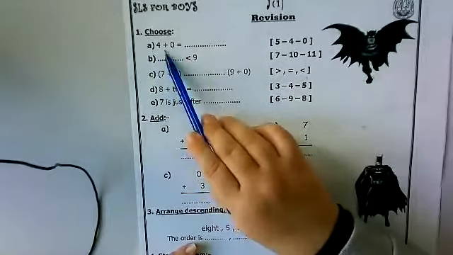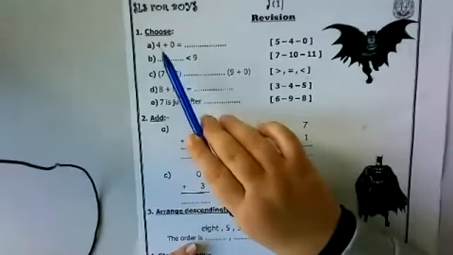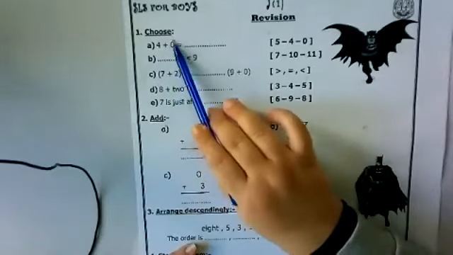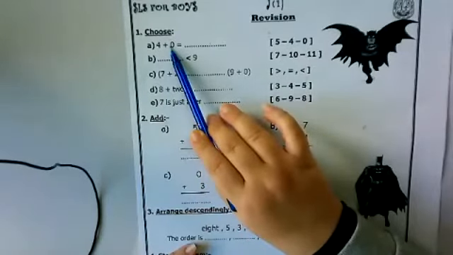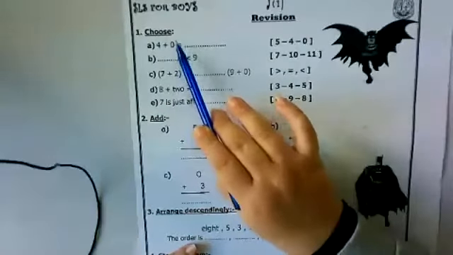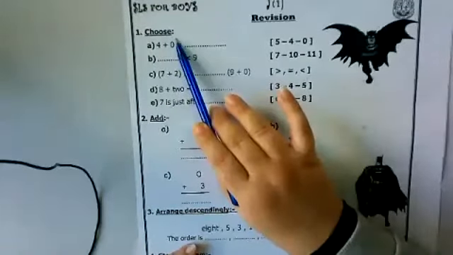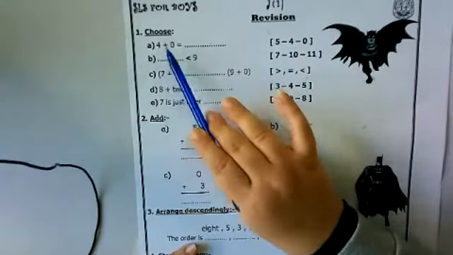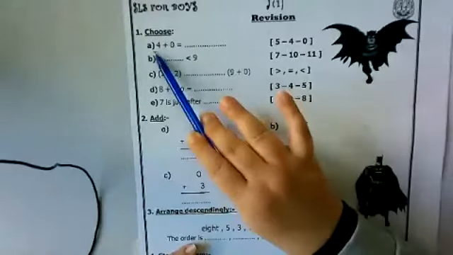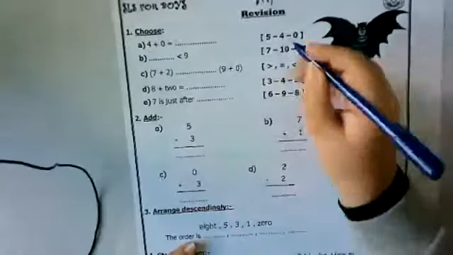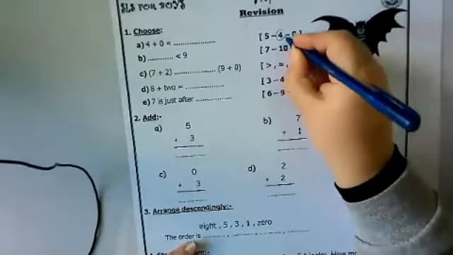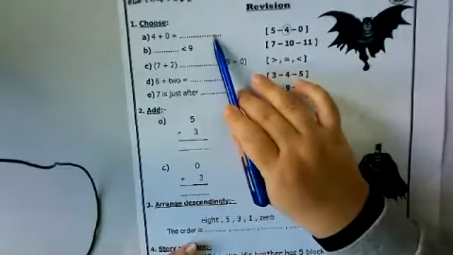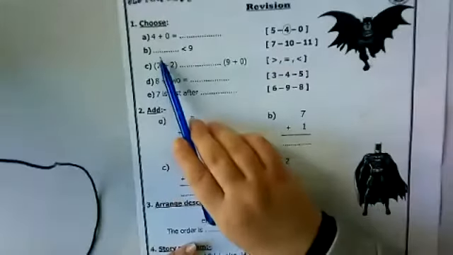Number A, 4 plus 0. We said before, any number plus 0 equals the same number, because 0 is very weak. So any number plus 0 equals the same number. 4 plus 0 equals 4. So draw a circle around the answer. Just draw a circle. Don't write in the dots. Okay?